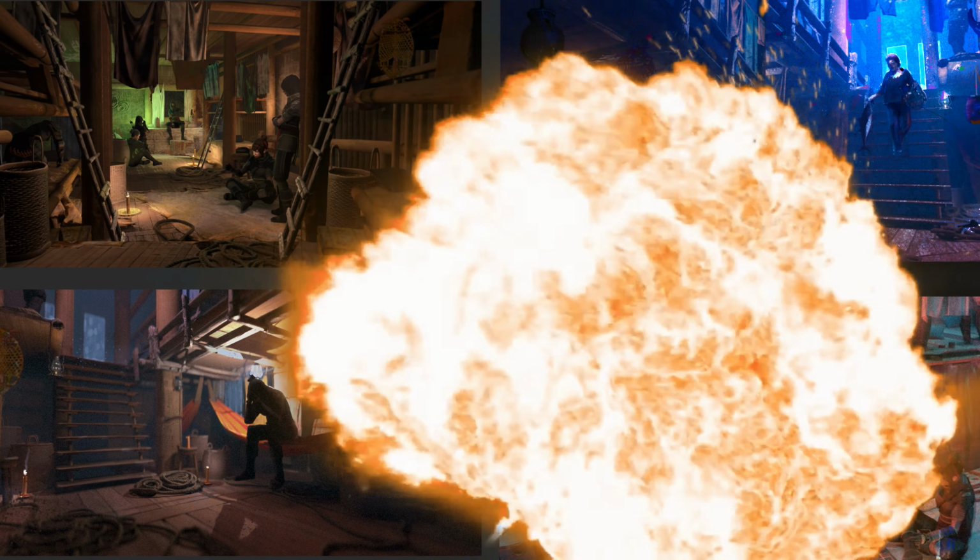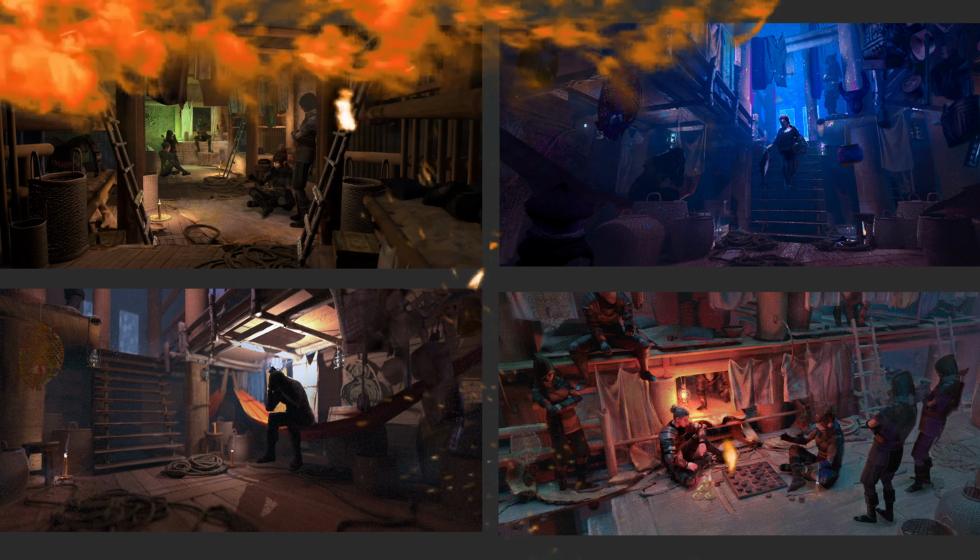But wait, there's more. Using those techniques, I was able to make not one, not two, not three, but 4 extra images. And although it seems like a long process, I think once you establish the world, it kind of starts to build itself.